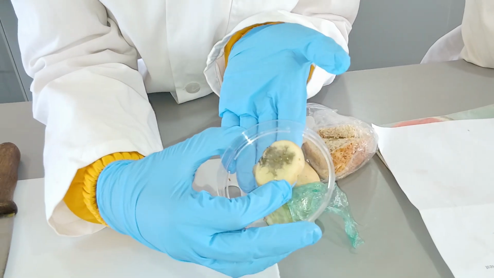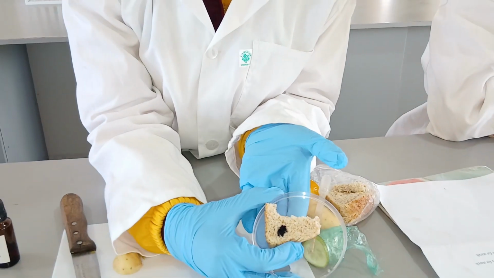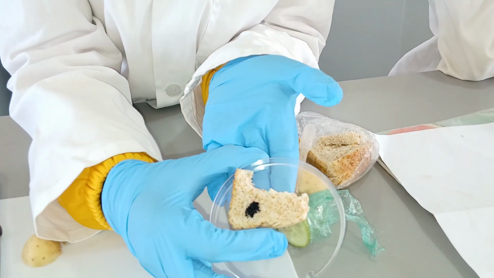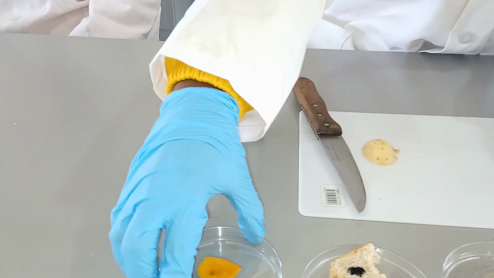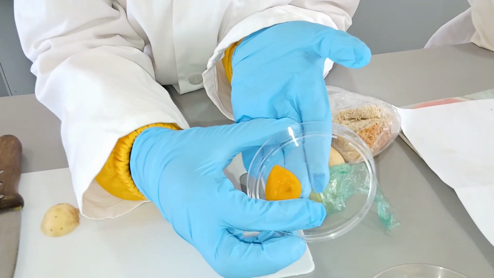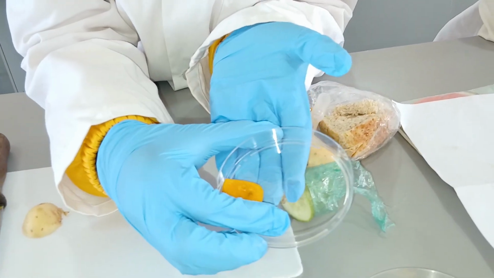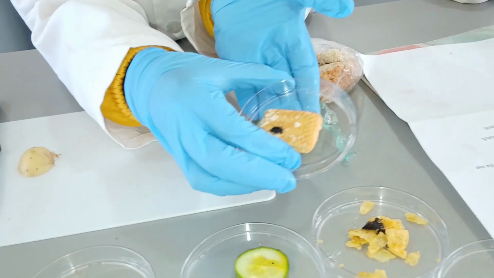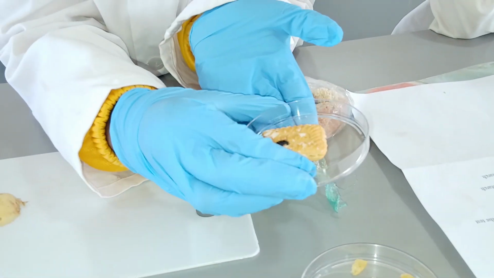Here we have a potato which has turned black, which means that there's presence of starch. And here we have our brown bread. The color has turned blue-black, which means that there's presence of starch. And here our mango has not changed color, or it has a bit of color change, but then it does not contain starch. Here we have our biscuit, which has changed color into dark blue, which means that there's presence of starch.